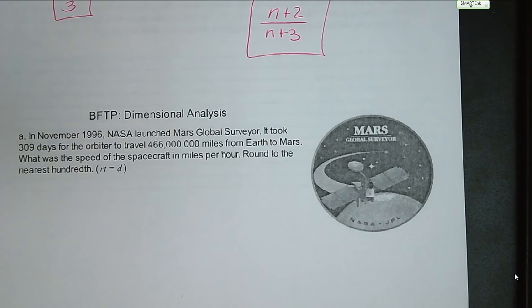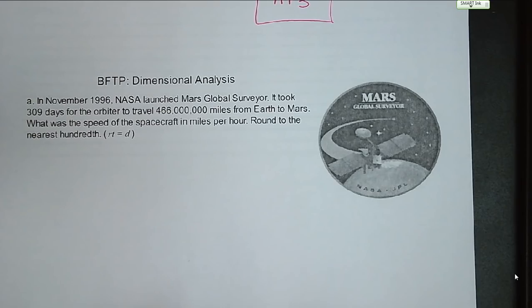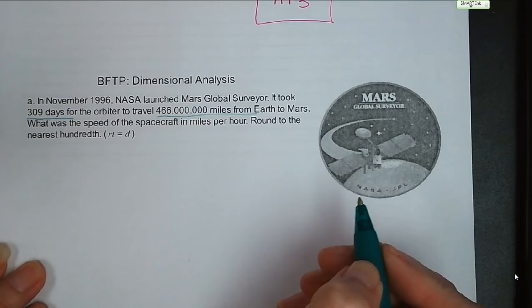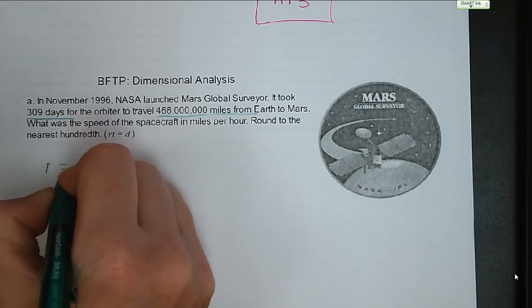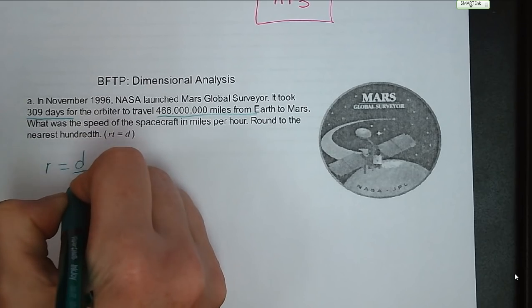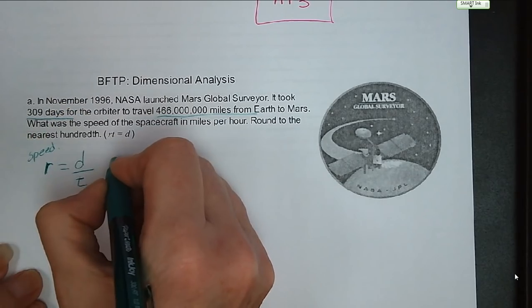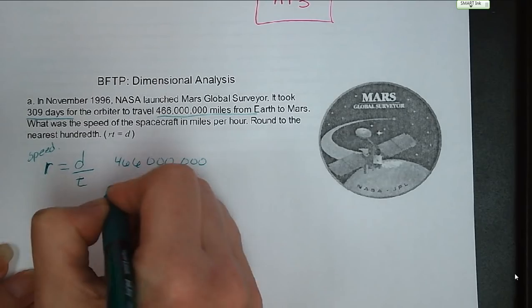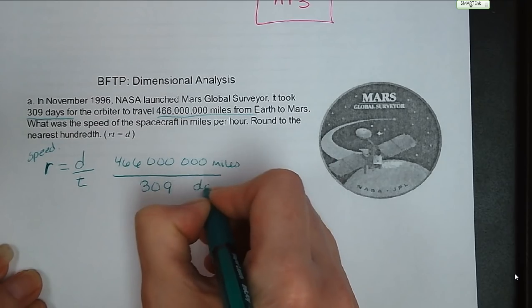All right. Blast from the past, dimensional analysis. In November 1996, NASA launched the Mars Global Surveyor. It took 309 days for the orbiter to travel 466 million miles from Earth to Mars. What was the speed of the spacecraft in miles per hour, rounded to the nearest hundredth? All right, so our speed is going to be distance divided by time. Our distance is 466 million miles over 309 days. And we want to know its speed in miles per hour.